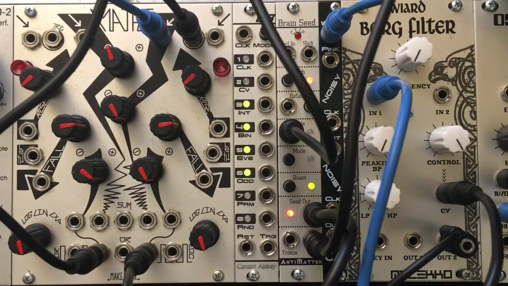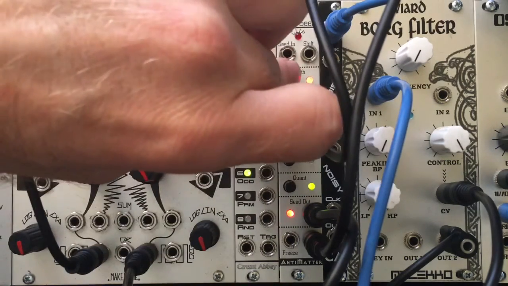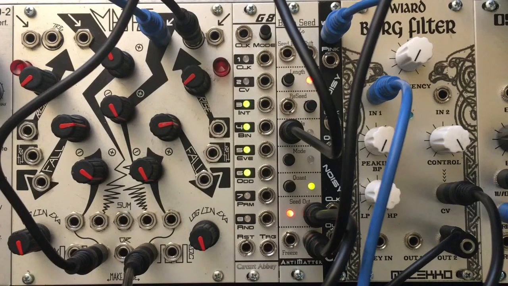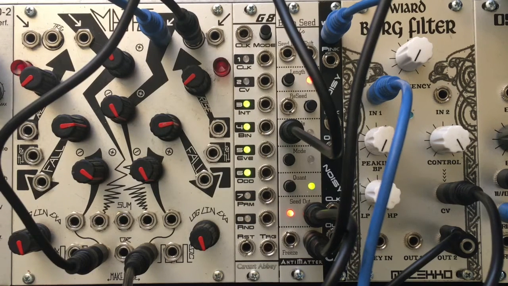Okay, now I wanted to show a few special features of the brain seed. Number one is save. If you hold down the length button, you'll get some blinking indicating that the brain seed is saving its state. When it comes back up, it's saved everything to the internal memory, and when you reboot your modular, you get back your sequences and your settings and so forth to the state where they were.